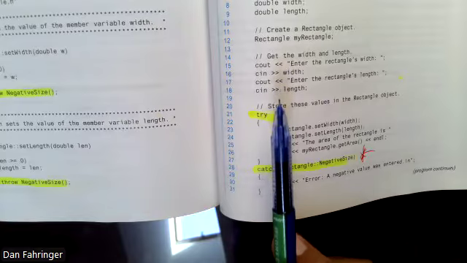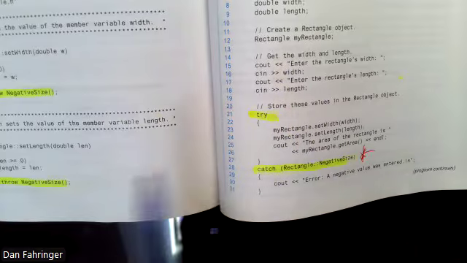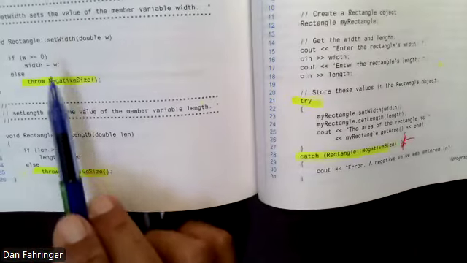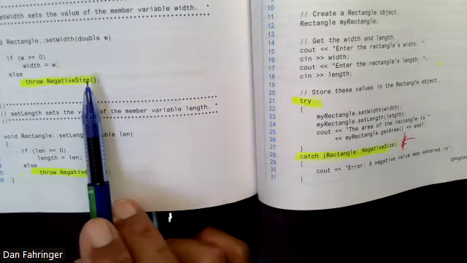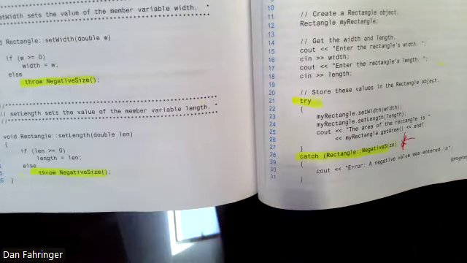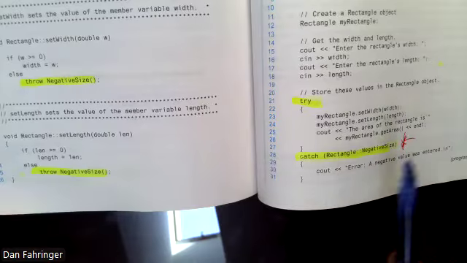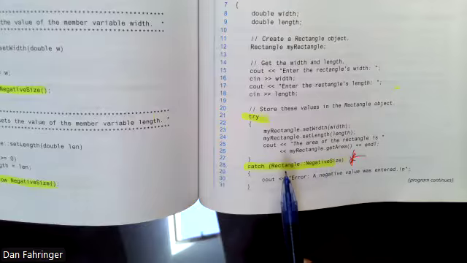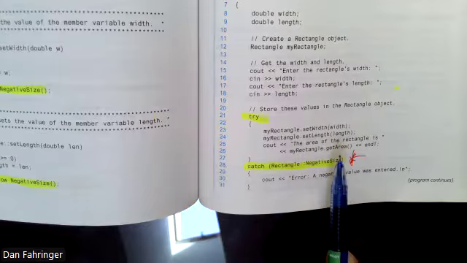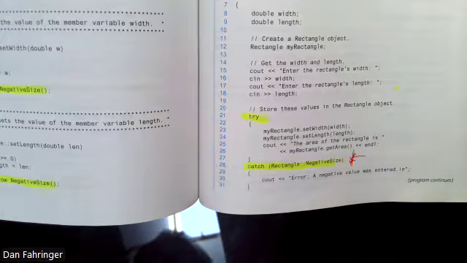So I'm coming in here. I go to set the width. Back over here, if the width's a problem, I throw this negative size, which is part of a class inside of rectangle. So this catch line, especially in 230, is going to have a lot of stuff in it. Catching specific things. Okay. Catching things from classes that already exist. Again, that's a 230 thing. All right. Questions?